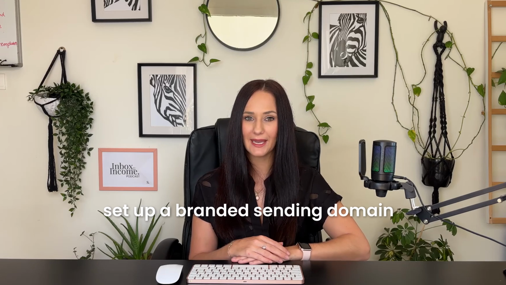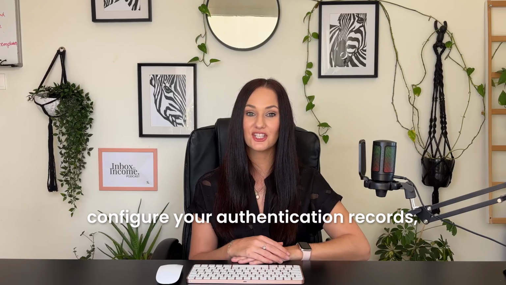The solution is to set up a branded sending domain and configure your authentication records, specifically SPF, DKIM, and DMARC. Here's what that means. Instead of sending from a shared Klaviyo domain, you'll be sending from a domain you own, like send.yourbrand.com. This builds your reputation.